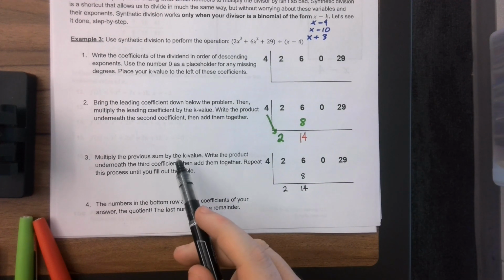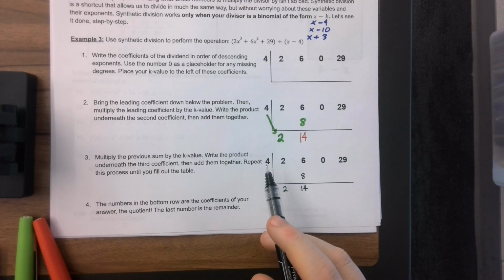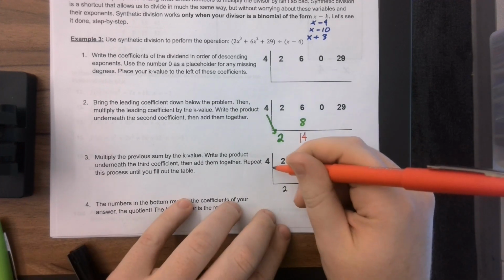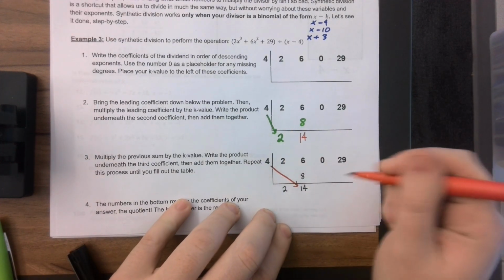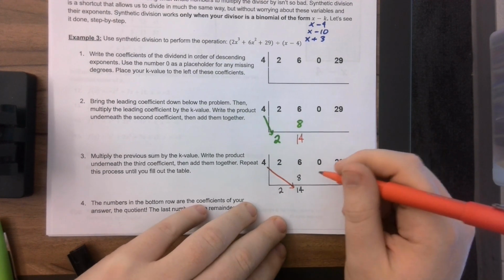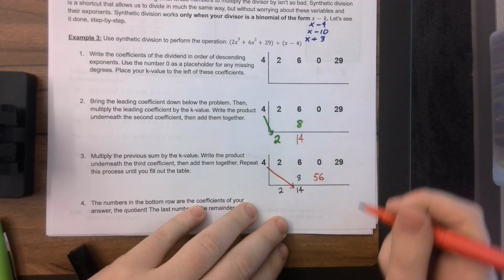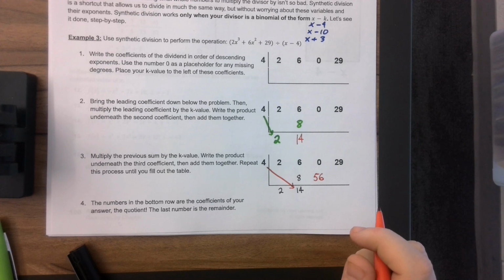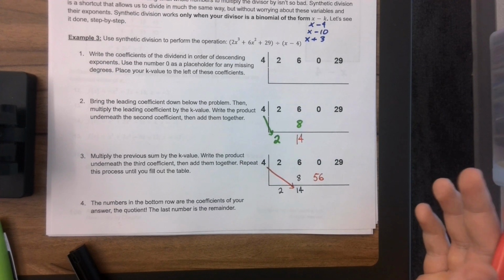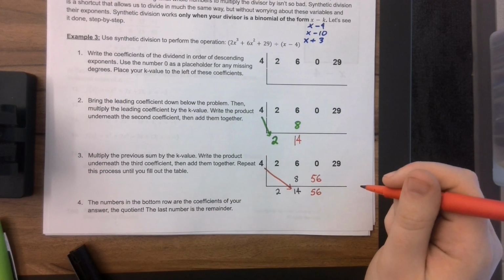Now multiply the last sum by the k value. So our last sum was 14. Our k value is 4. We're just going to do it all over again. So once again, we multiply 4 times this number. Well, 4 times 14 is going to be a little bit tougher, but it's going to give us 56. So put down a 56 here. We add these two together. So 0 plus 56, that's just 56. And we write it down here.